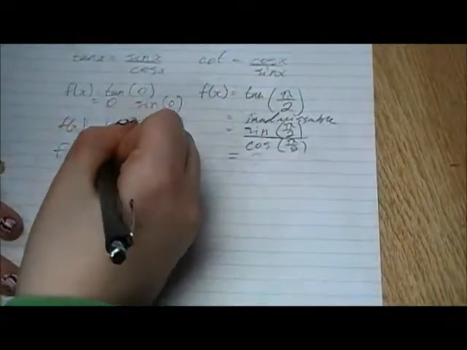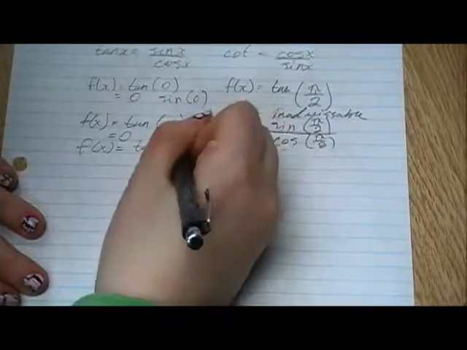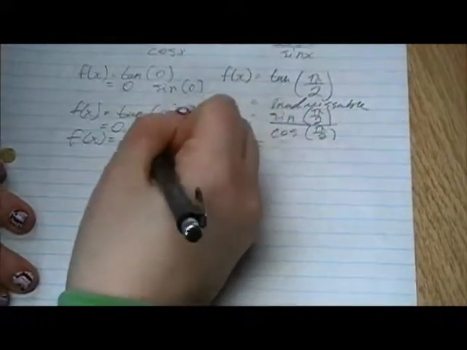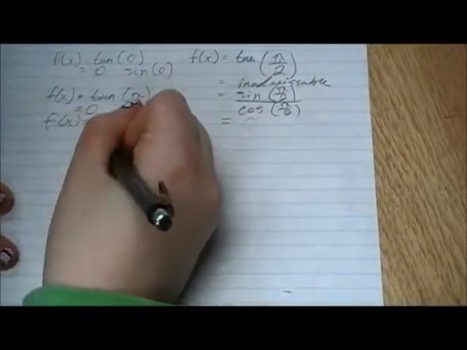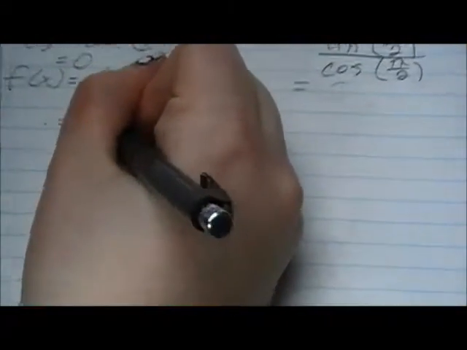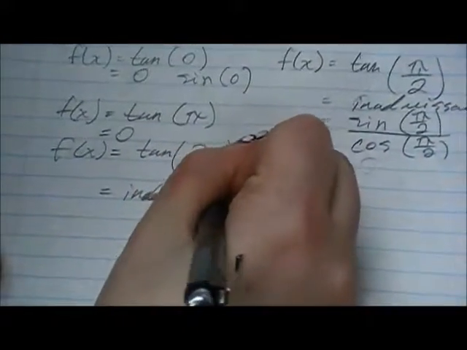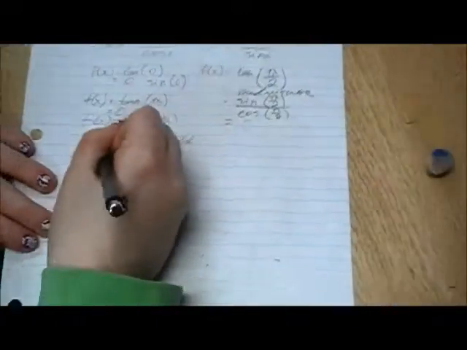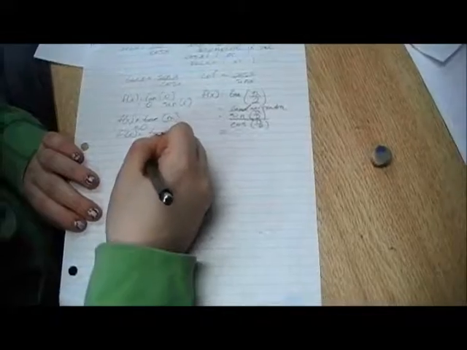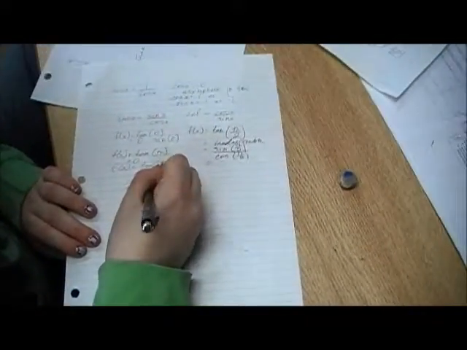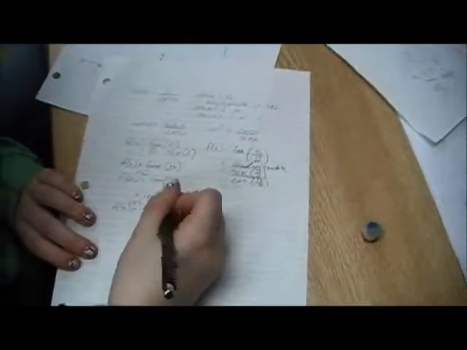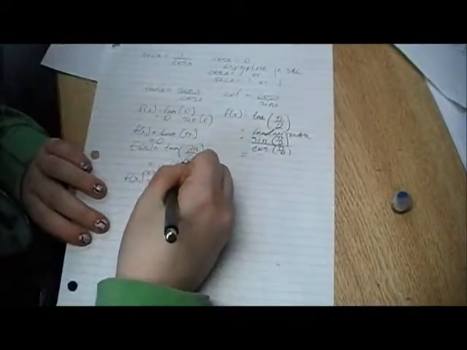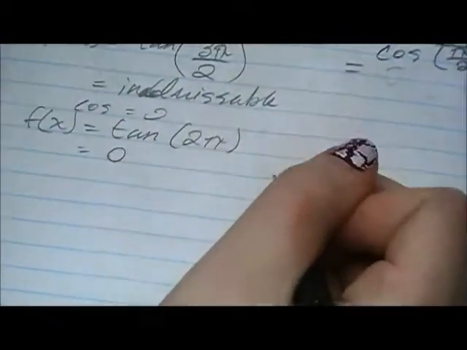And f of x equals tan of 3 pi over 2 is inadmissible because cos is 0. And f of x equals tan 2 pi is 0 because sine is 0.